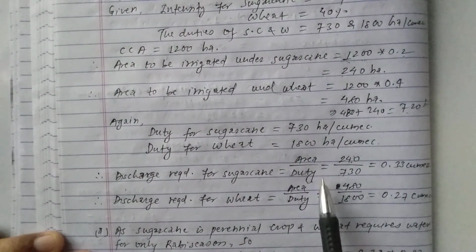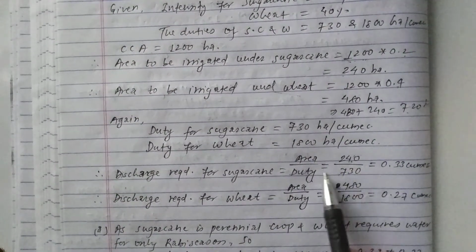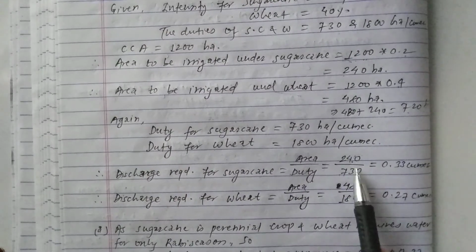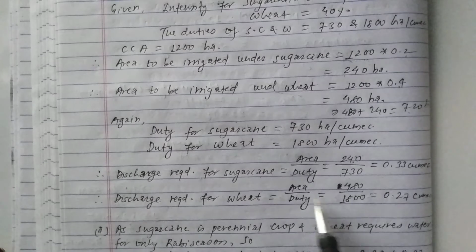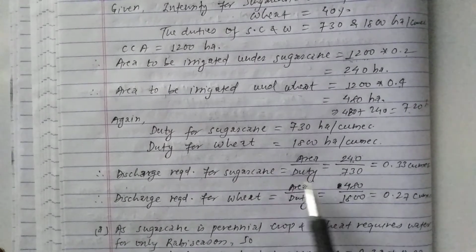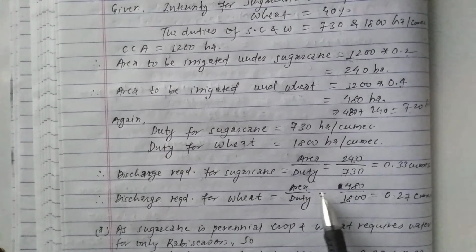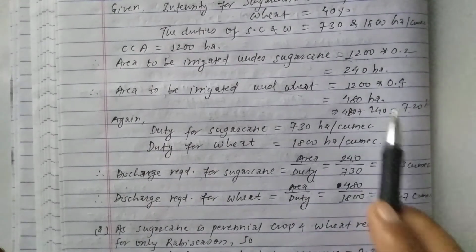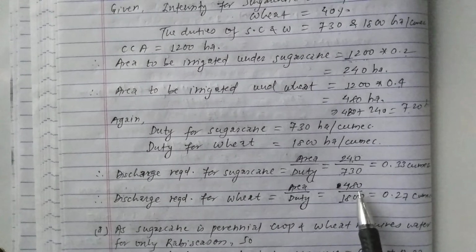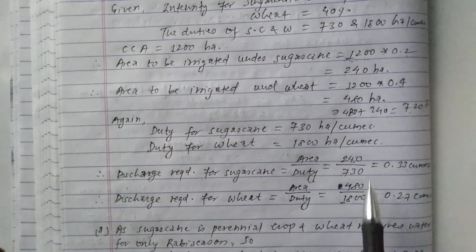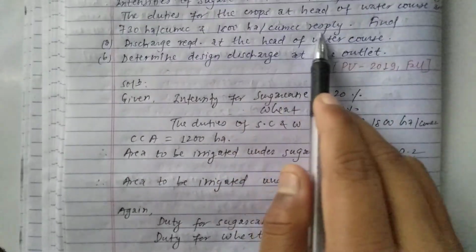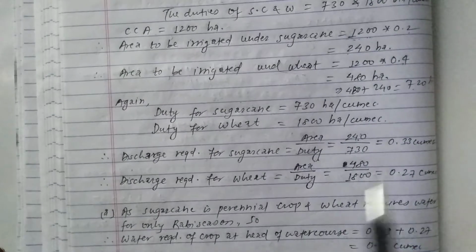Okay, for getting the discharge, we get the discharge for the sugarcane equal to 0.33 cumec, and for the discharge of wheat it is equal to area by duty, as we did previously for sugarcane. The area for wheat is 480 hectares, as we have calculated, and the duty is given in the question, that is 1800 hectares per cumec. So that value is taken here.